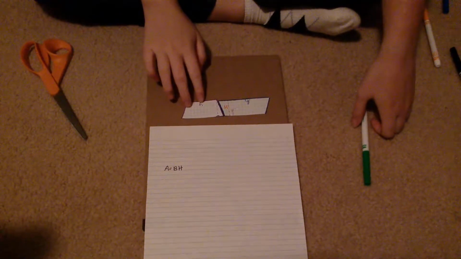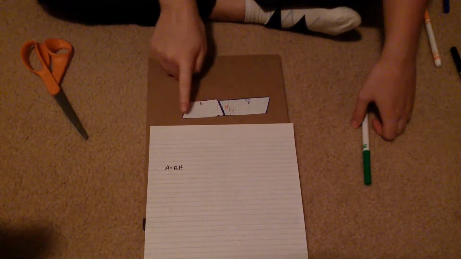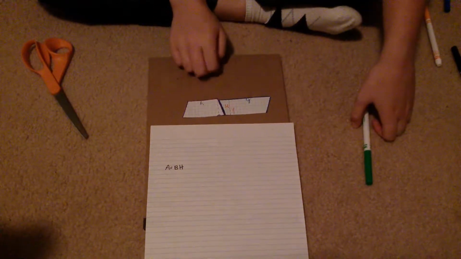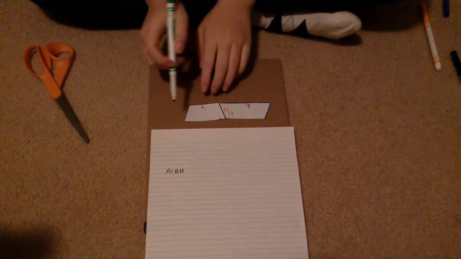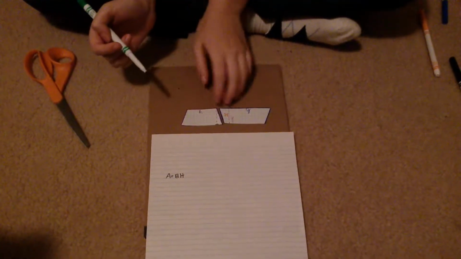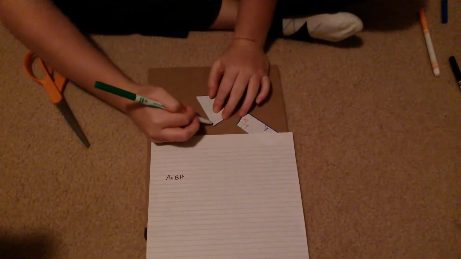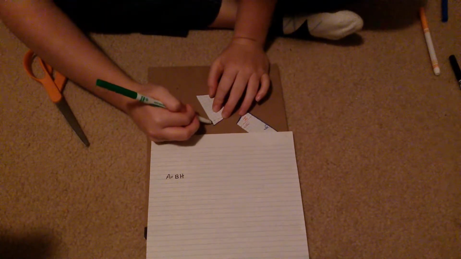Our base, now that I've got it stuck back together the way it's supposed to be, is just going to be this long line either at the top or at the bottom. We know that those are congruent, but we're going to choose to do the one at the top just so we don't interfere with our old lines. I'm just going to turn these a little bit so that I can color them very clearly for you all.